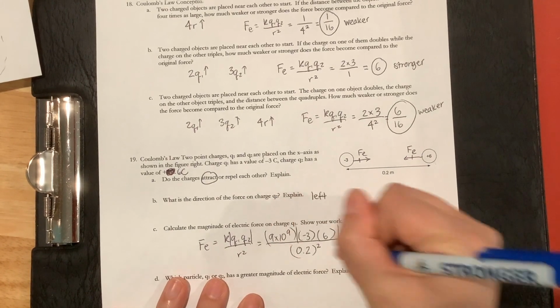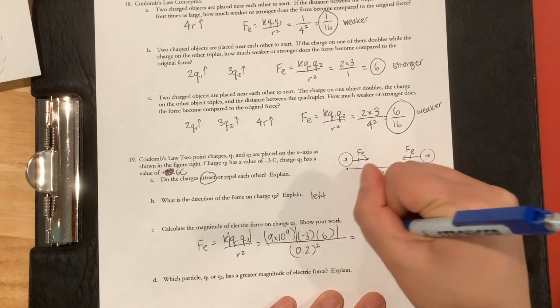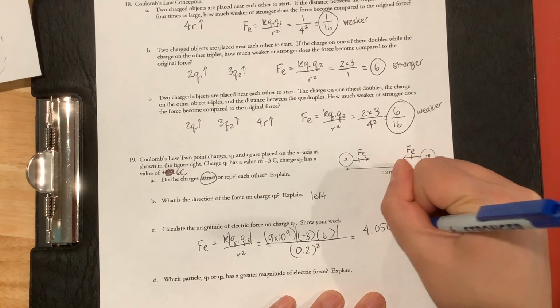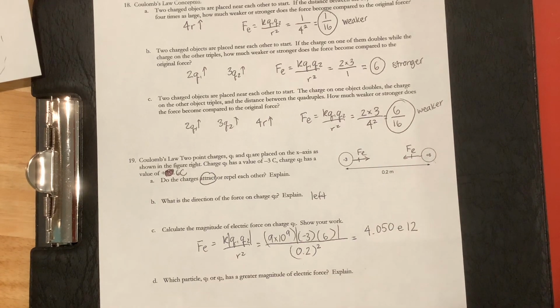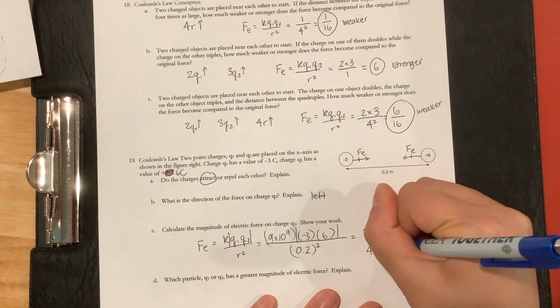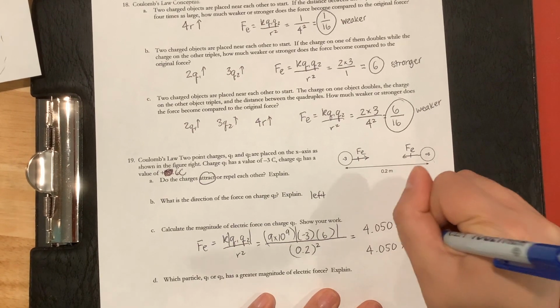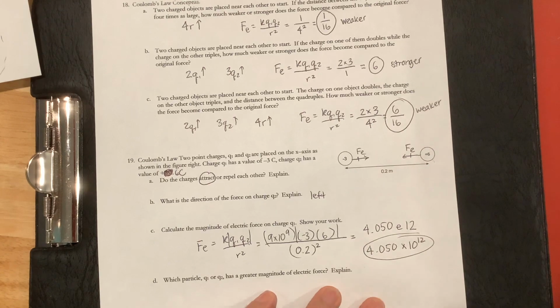But that's 0.2 squared. Now, when you plug this into your calculator, it might say something like 4.050 E12. That E is telling you the powers of 10. So I might give you a choice that says 4.050 times 10 to the 12th. That E is telling you how many zeros this number has.